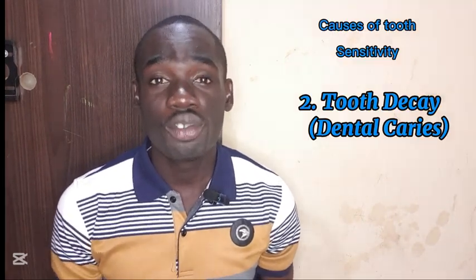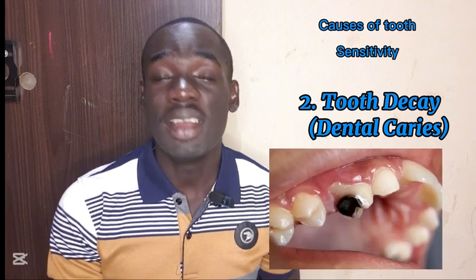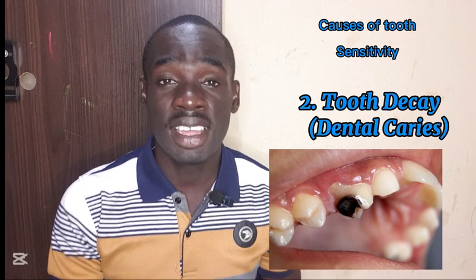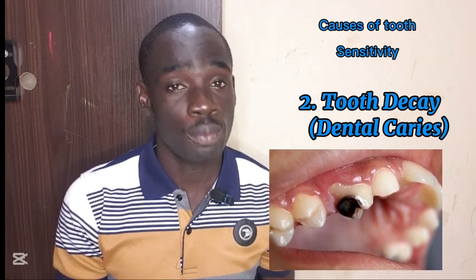Now, the second cause of tooth sensitivity can also be tooth decay or caries. As I've said earlier on, when the enamel of the teeth is decayed or damaged, it can cause tooth sensitivity because your dentin is exposed. So tooth decay or caries can lead to tooth sensitivity, and most times this tooth decay or caries is caused by poor oral hygiene practices and negligence of oral hygiene.